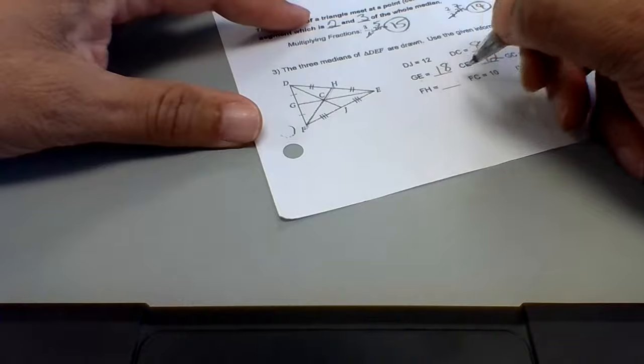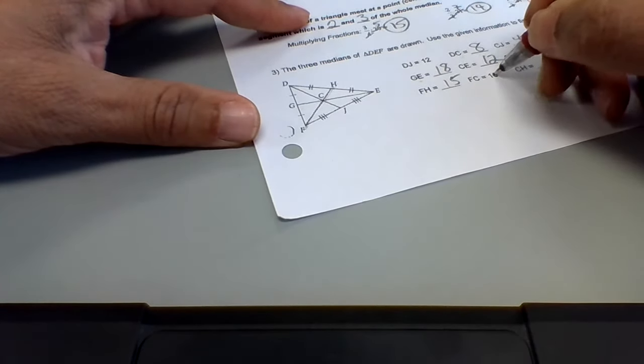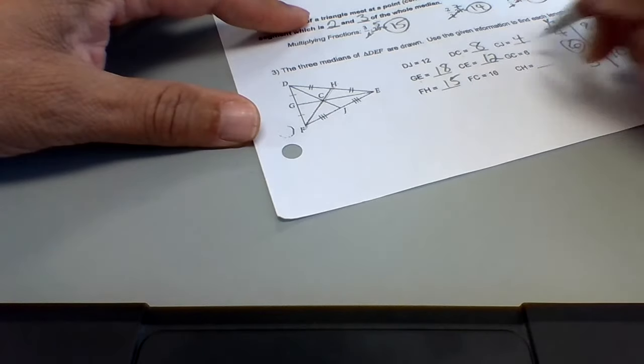So all the way across is 15, 2/3 of the way is 10, and then this is going to be 5.